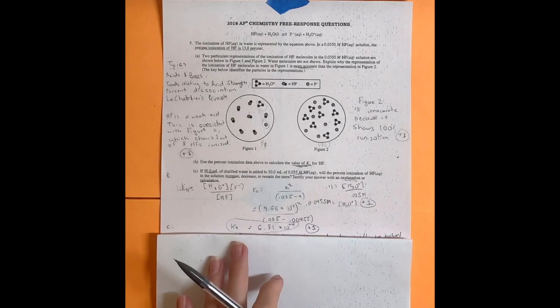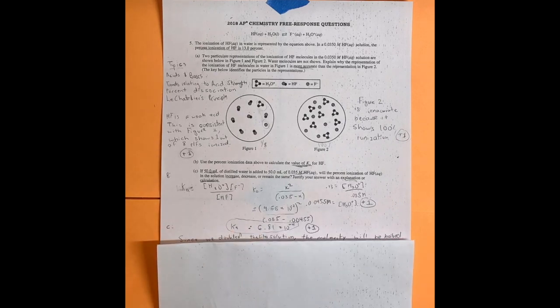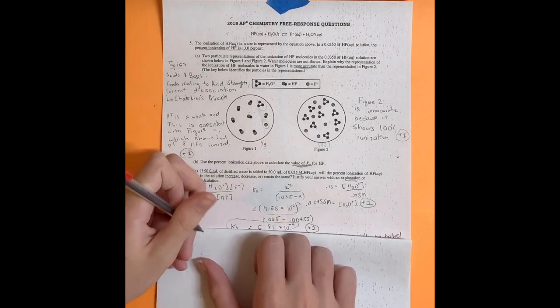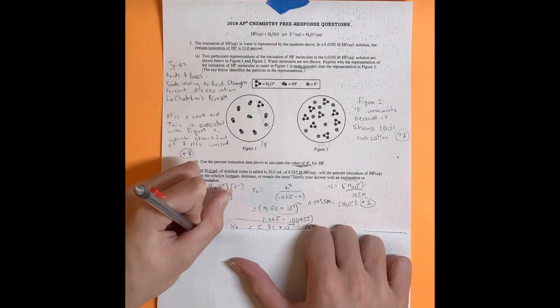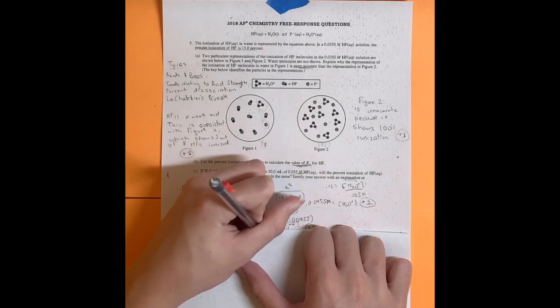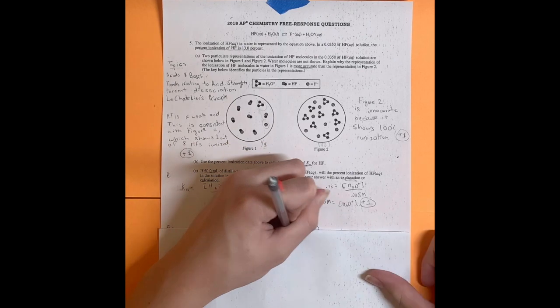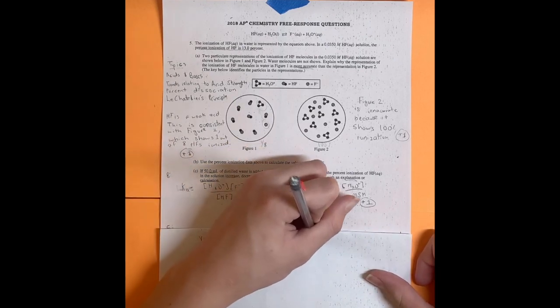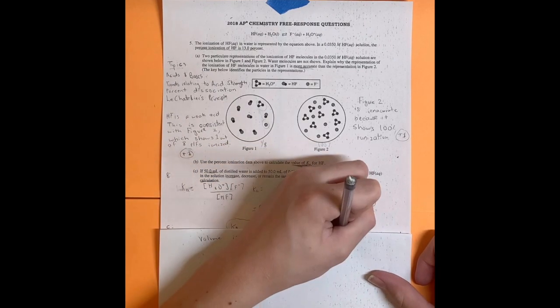So I ran out of space. I'm trying to solve it the other way. So now I'm going to explain how to solve part C numerically using the calculation method. So as we said before, there's a new volume. The volume is doubled. So molarity is halved.